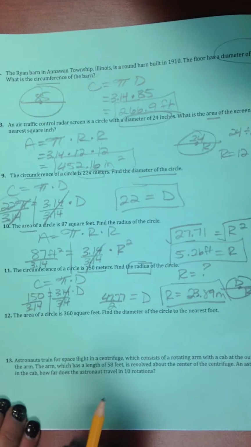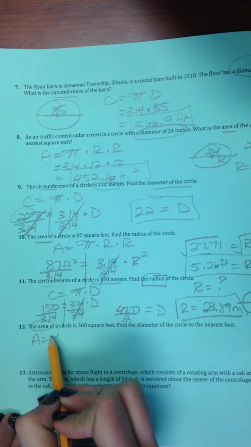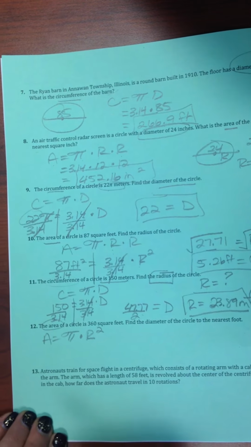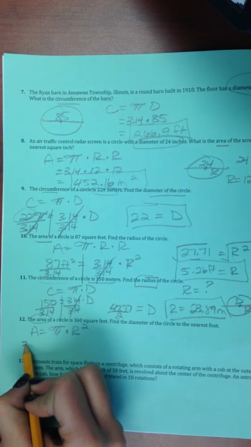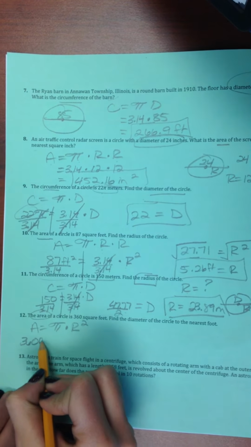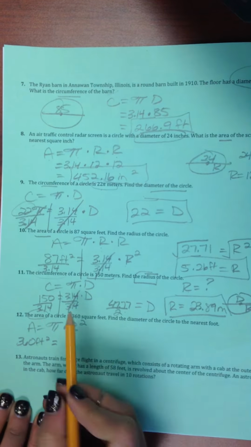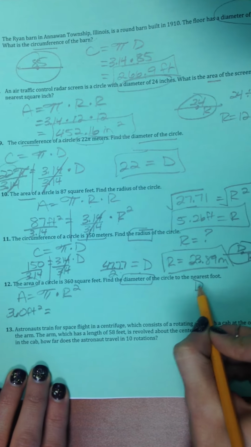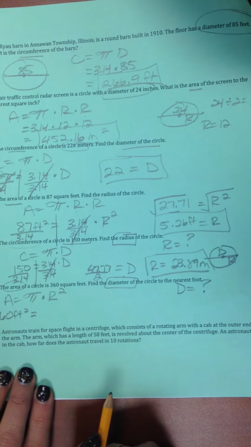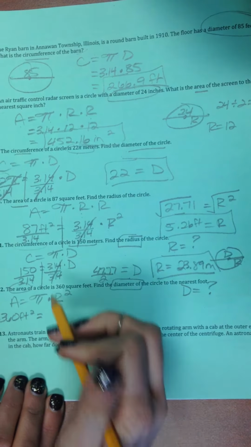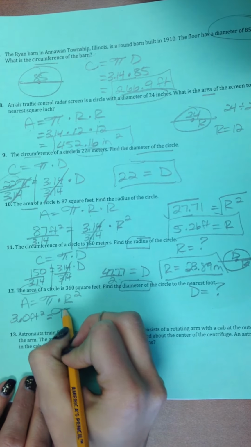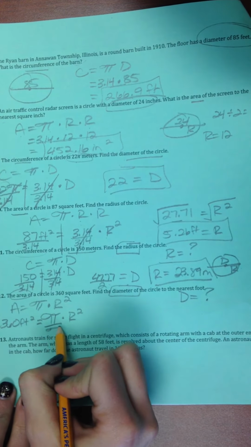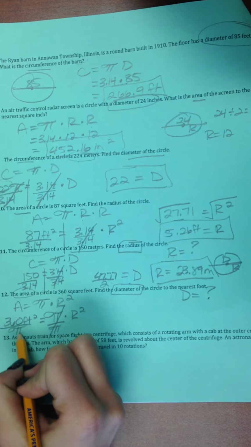Okay, number 12. The area, apple pies really rock, of a circle is 360 square feet. Okay, it tells me what the area is there. Find the diameter, so I'm going to find D. That's what I'm looking for, so I write that down, to the nearest foot. So here's pi times r squared. Do the opposite, divide by pi, divide by pi.